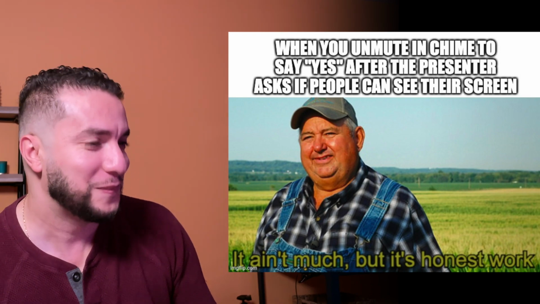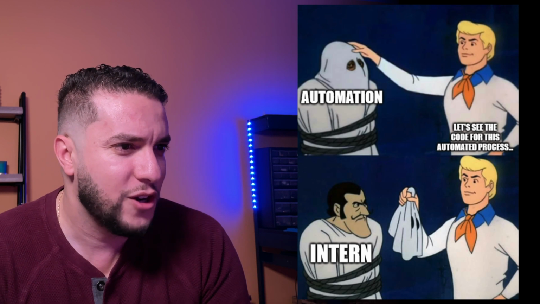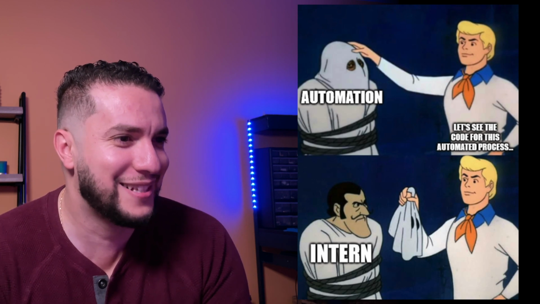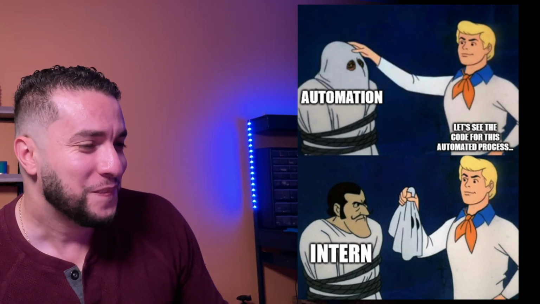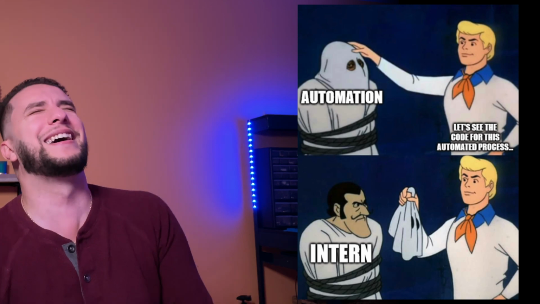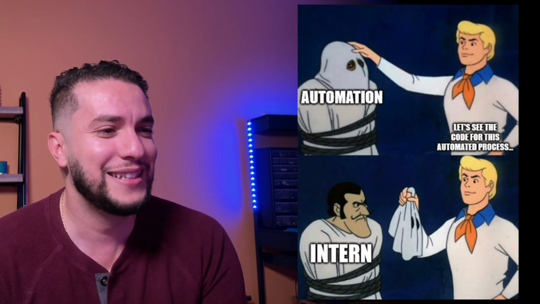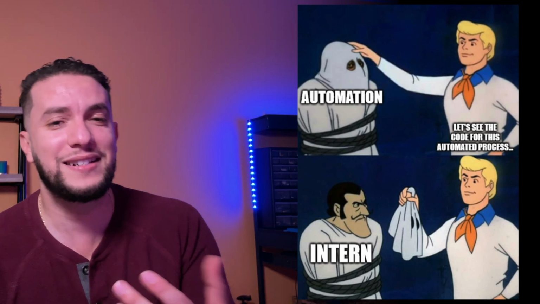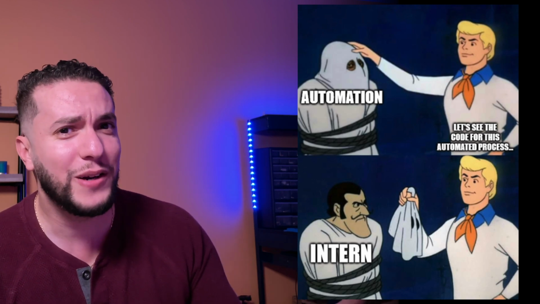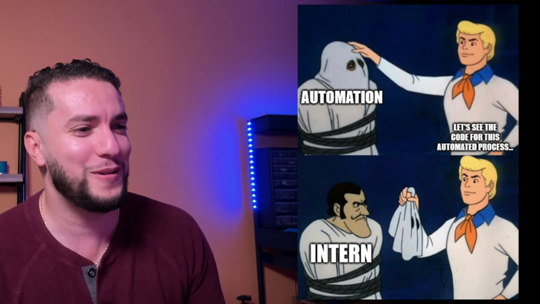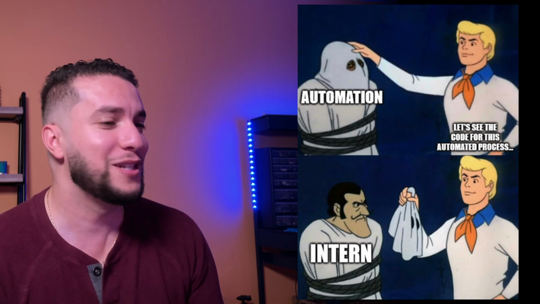Good one. So there's an automation that is pretty much hidden. And then let's see the code for this automated process. And then intern? What does this even mean? Oh, I get it. This is so not correct. This is like saying, oh, I have a coffee machine, and then the coffee machine is the secretary. This is not correct at all. Okay, it's memes. It's memes, folks. It's just memes. So let's move on.